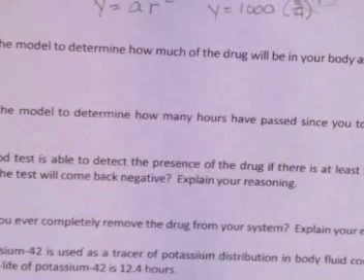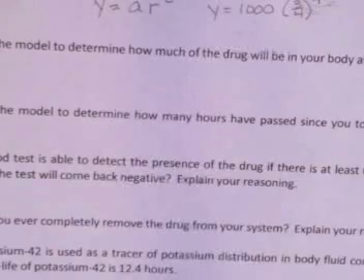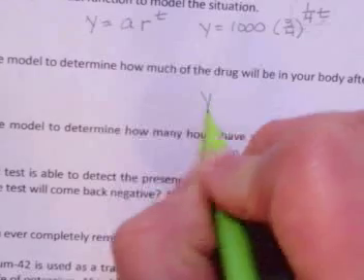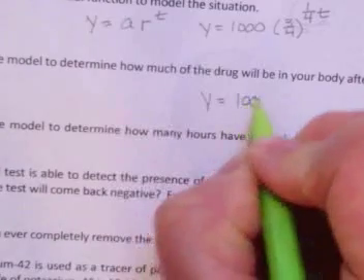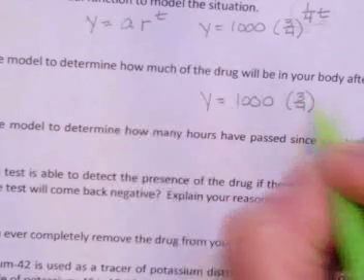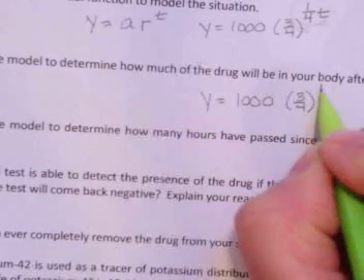In part D, it says use the model to determine how much of the drug will be in your body after 24 hours. So all I need to do is put in 24 for my hours. And you can use 0.75 instead of 3/4. It's whatever makes sense to you.